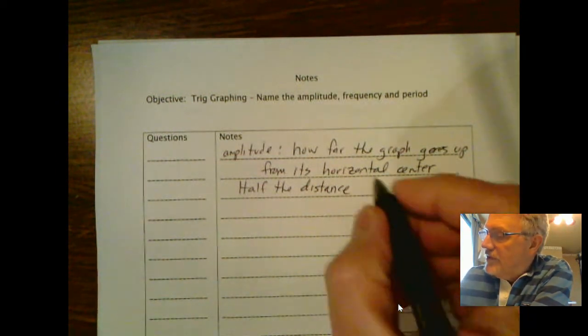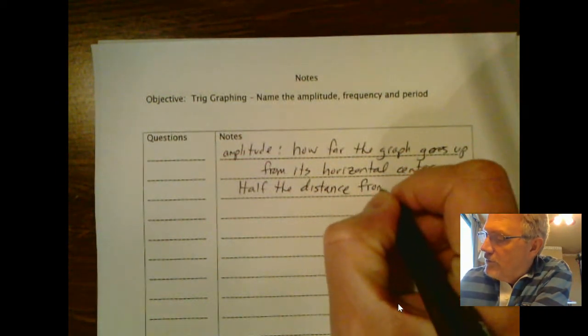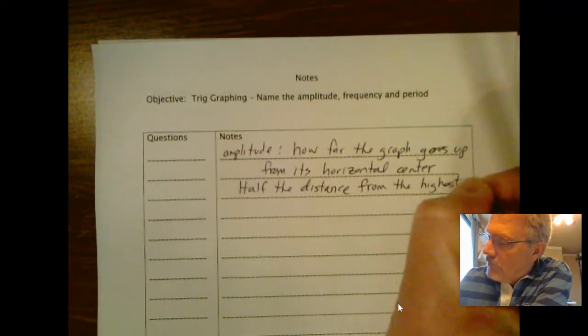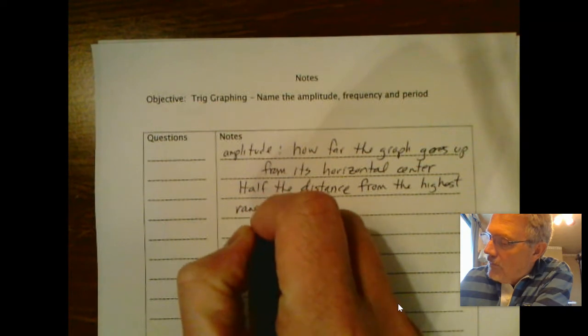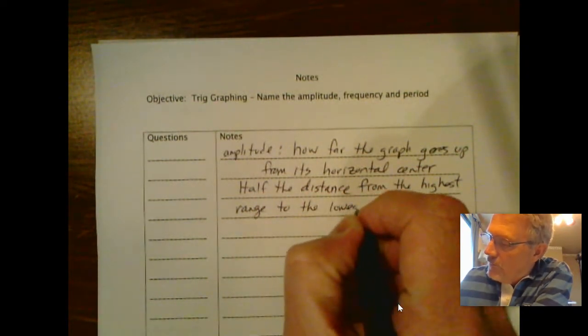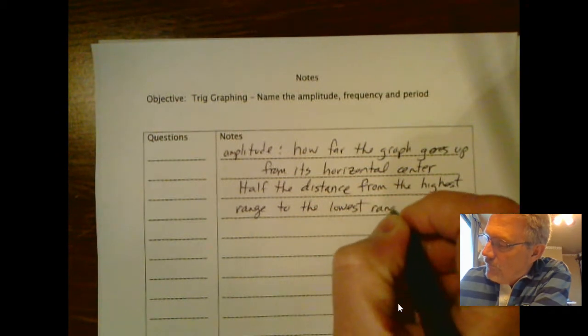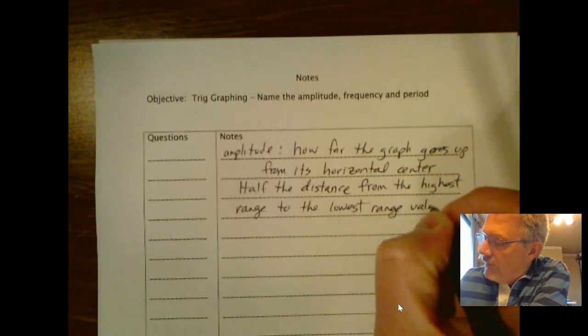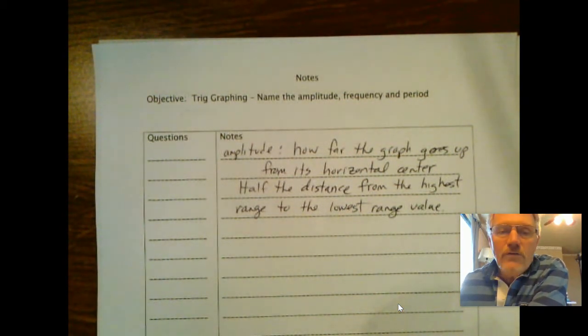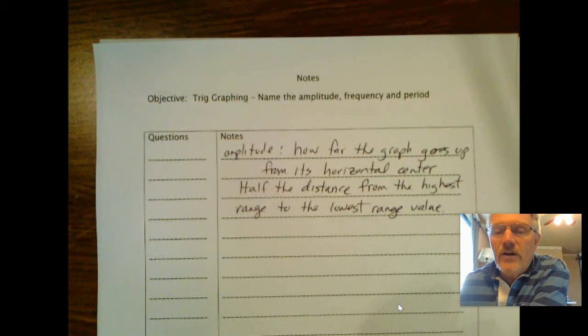Half the distance from the highest range value to the lowest range value. Remember that range is the y in the graph. So that's the amplitude. How far does a graph go up from the horizontal center? And also half the distance from the highest range to the lowest range.